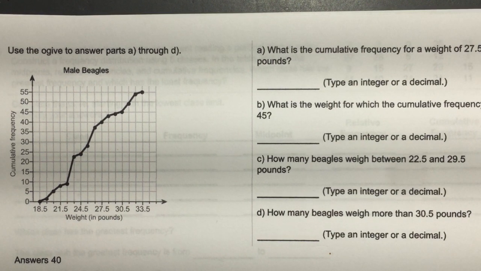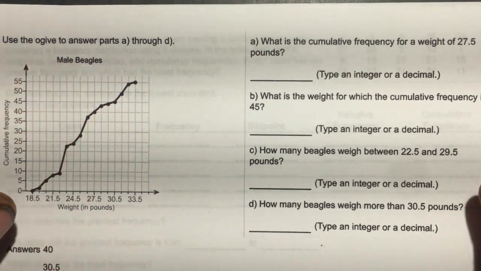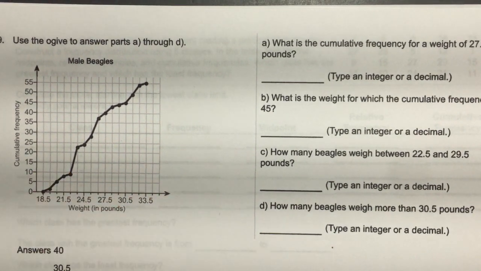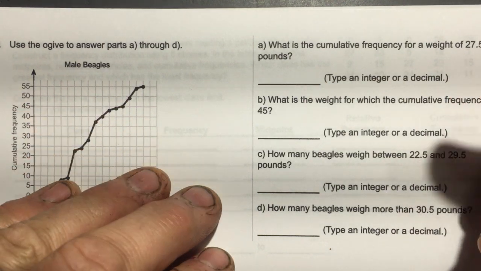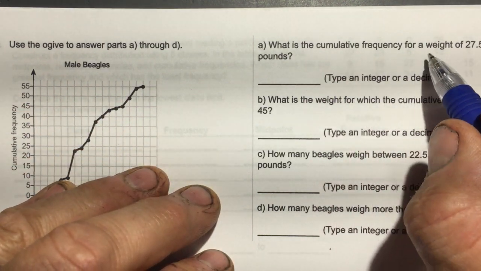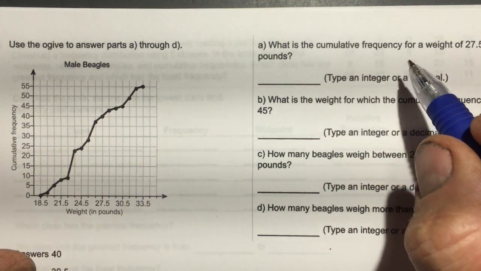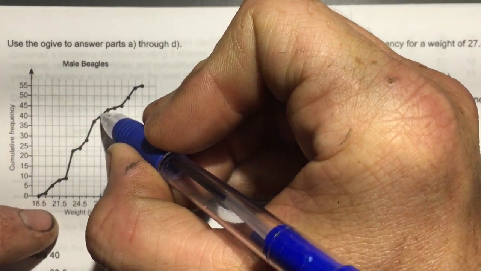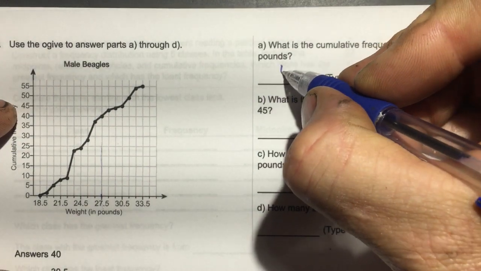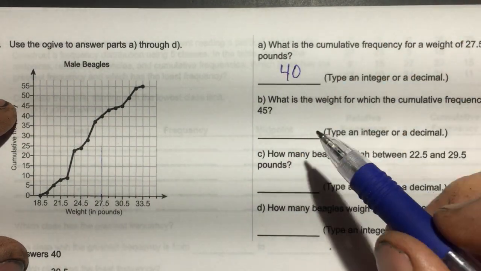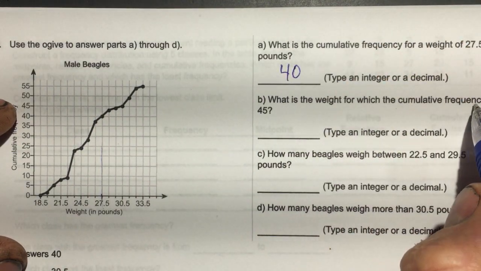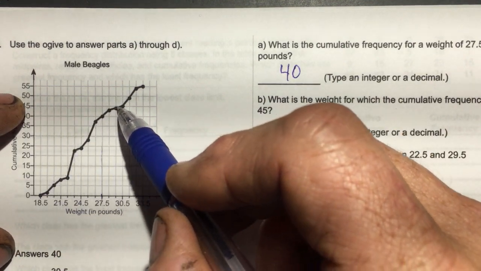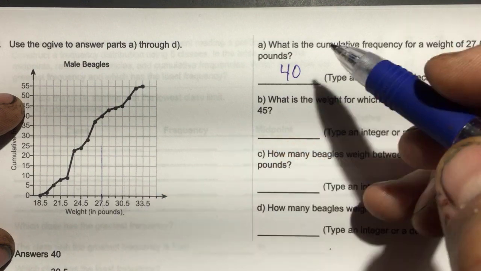Here's another one. Use the ogive to answer parts A through D. All right. What's the cumulative frequency for a weight of 27.5 pounds? So 27.5 is right here, and that looks like 40. What's the weight for which the cumulative frequency is 45? If my cumulative frequency is 45, that means that'd be 30.5.